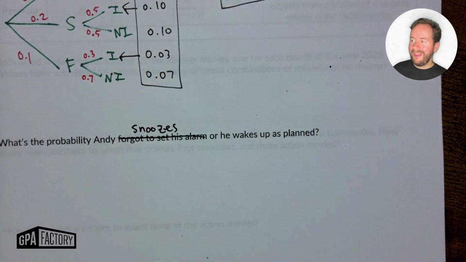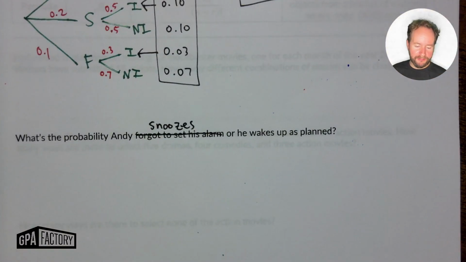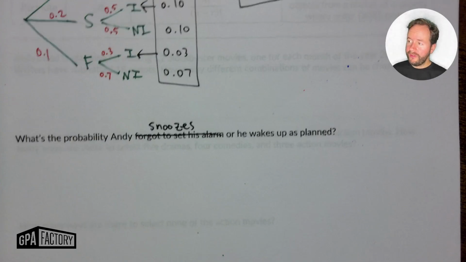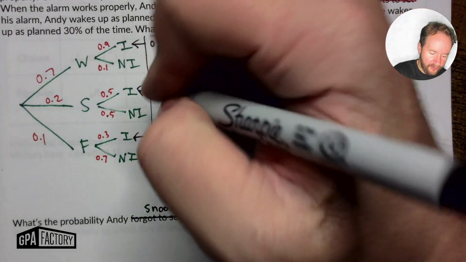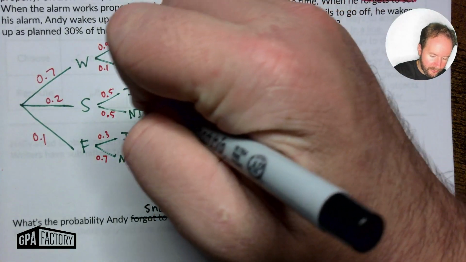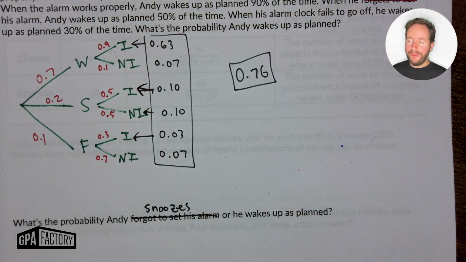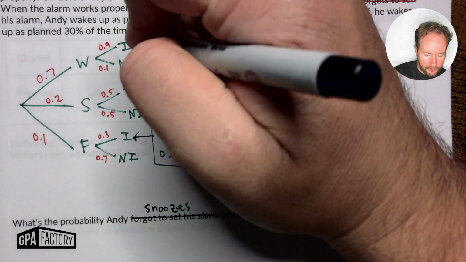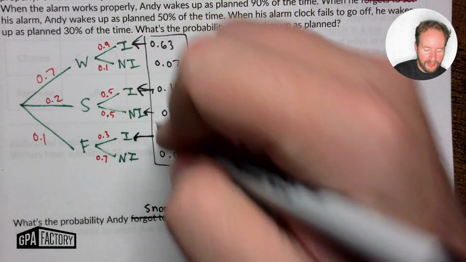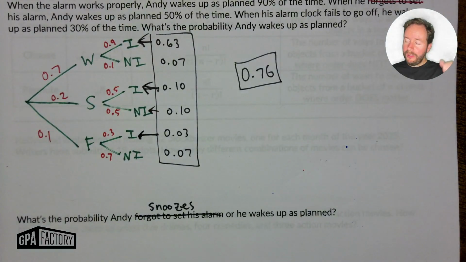Snoozes. What's the probability that Andy snoozes or he wakes up as planned? So snoozes are these two values, and then there's two others intended. So again, it's an or situation. Either I snoozed it or I woke up as intended. Anything that doesn't satisfy at least one of those is out.